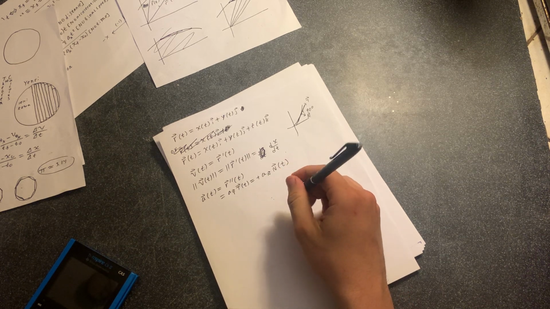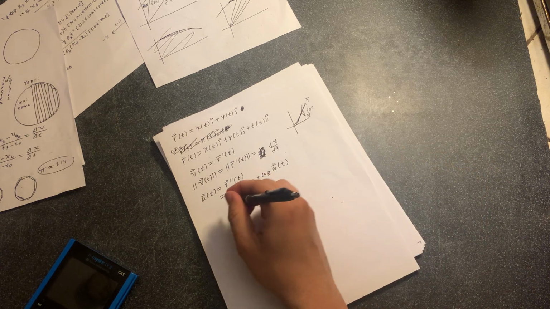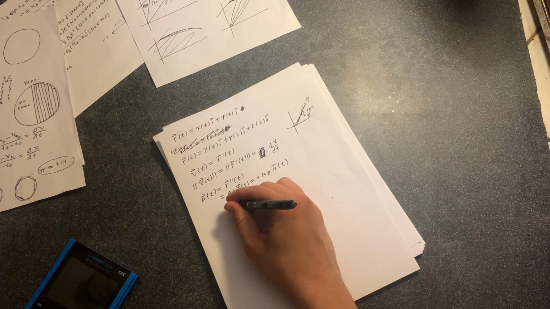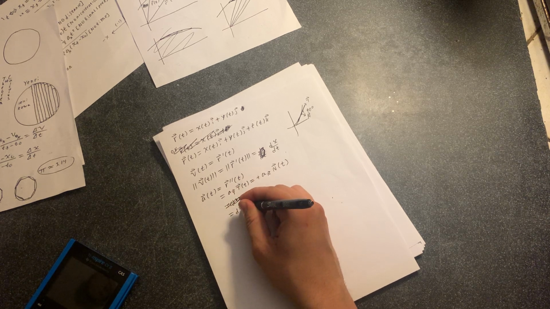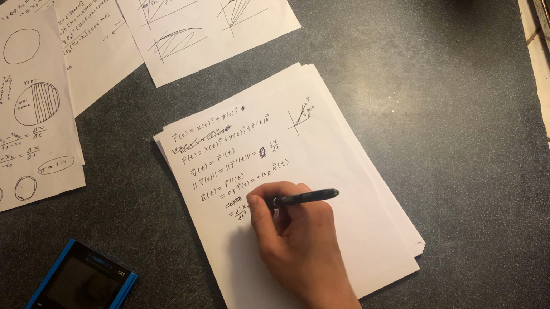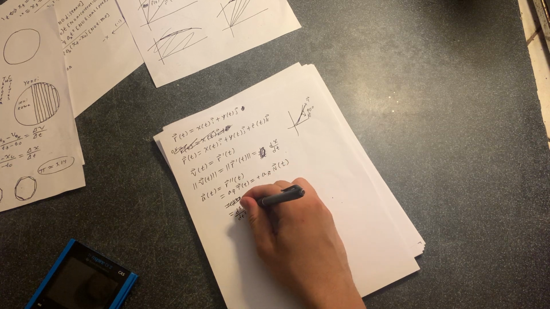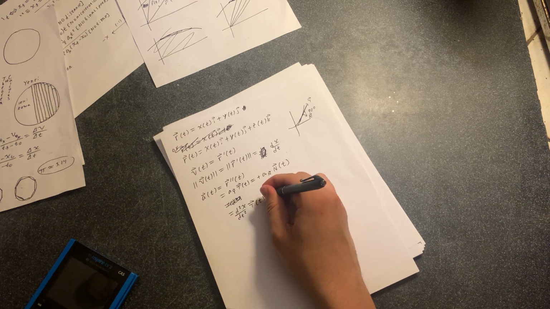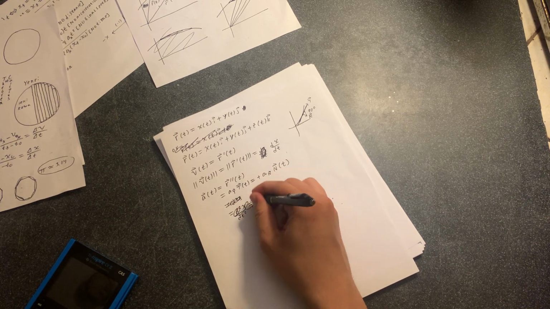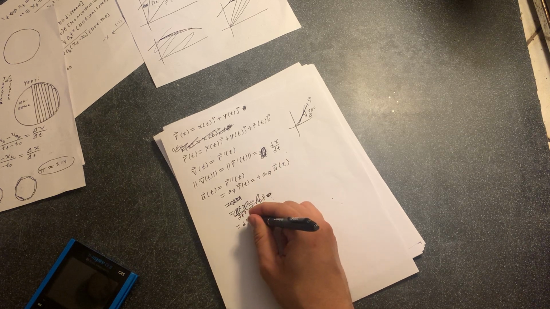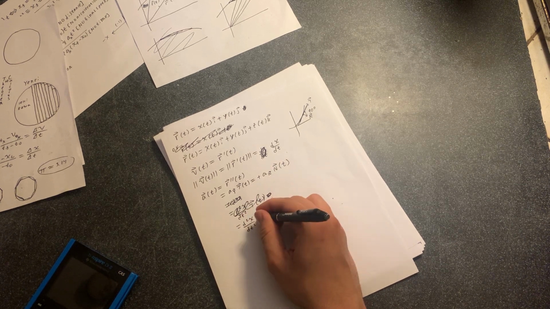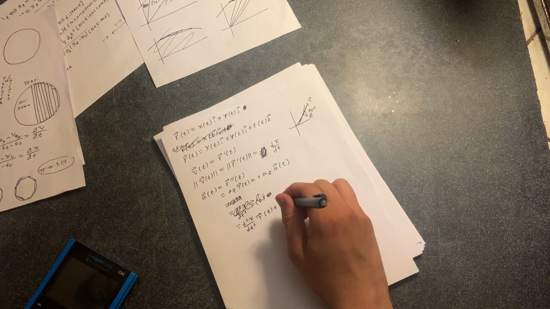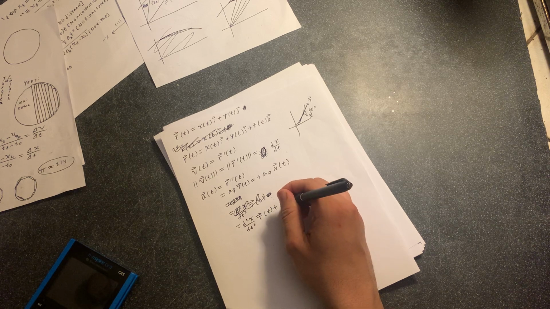Okay, that's the acceleration vector, which you're going to say is equal to d squared x over dt squared times the tangent of t, plus k.